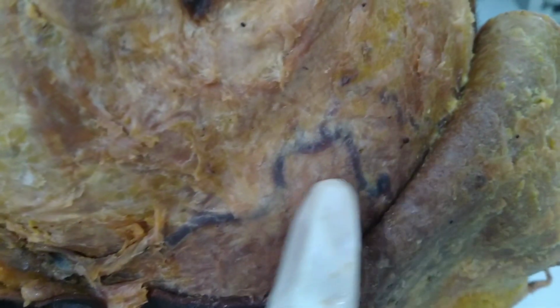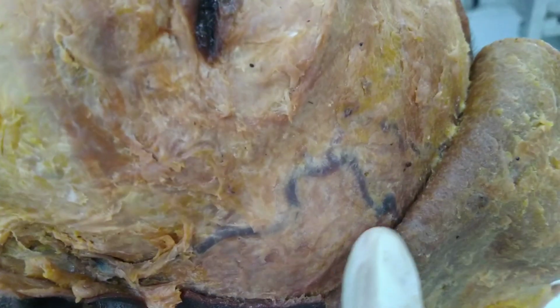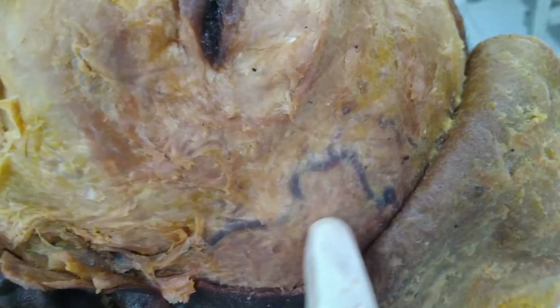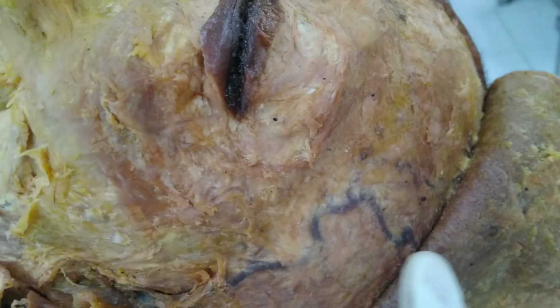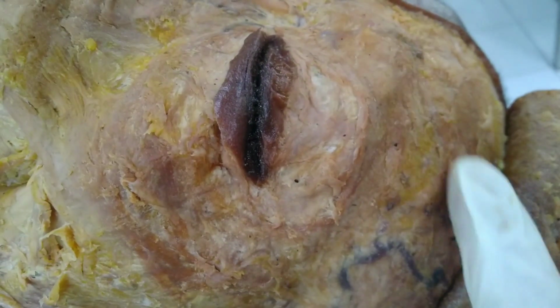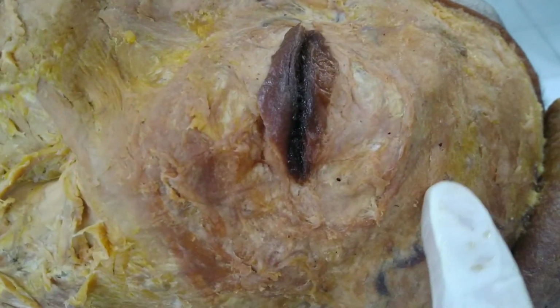So the artery supplies the side of the head or the temples. It will also reach the scalp that covers the head, temporal region, actually up to the parietal region. Its smaller branches will have anastomosis with the branches of the facial artery.